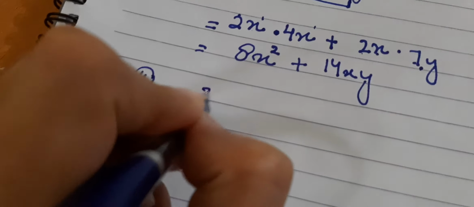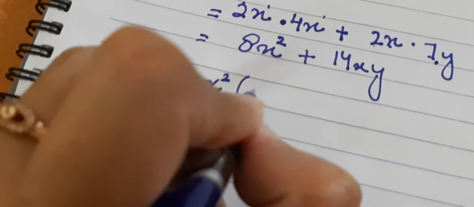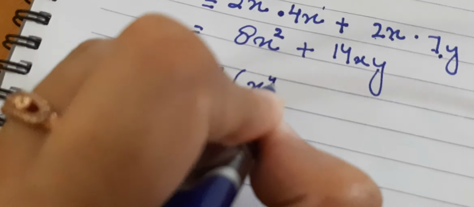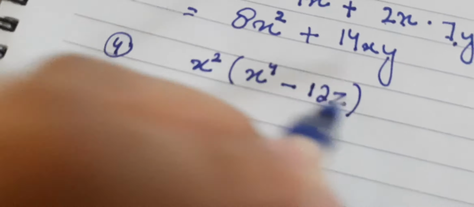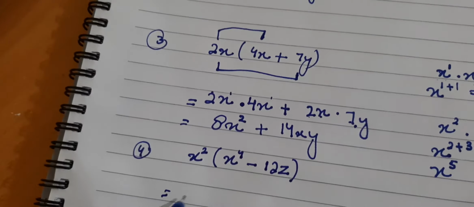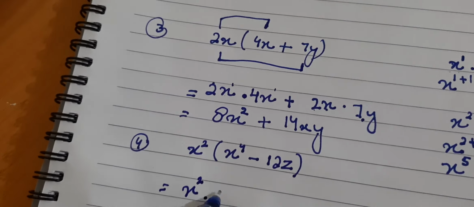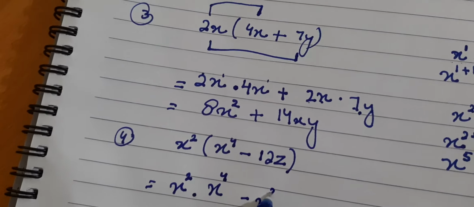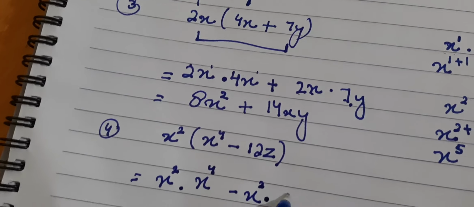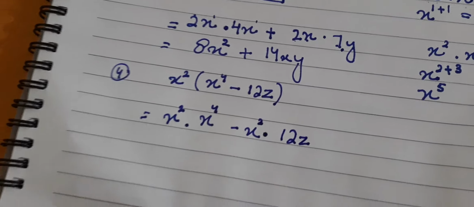Okay, we have x square multiplied by x raised to power 4 minus 12z. Alright, so here x square multiplied by x raised to power 4 minus x square multiplied by 12z.